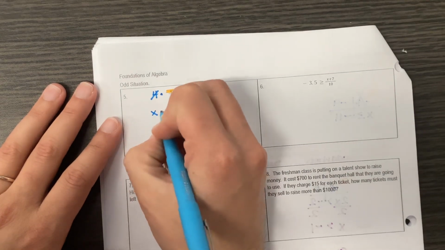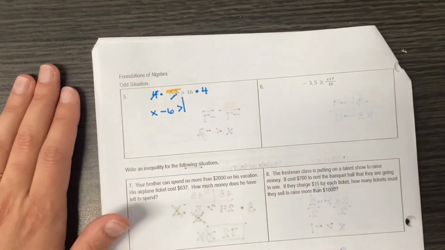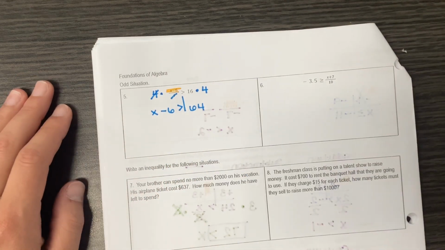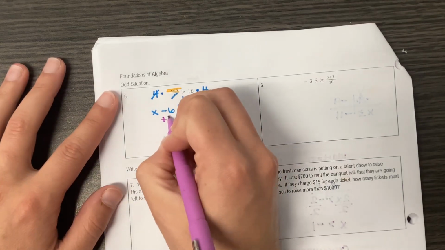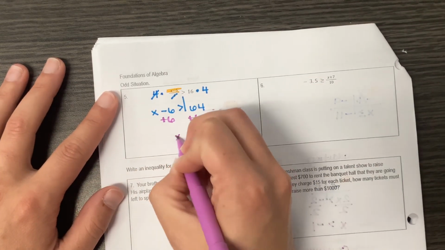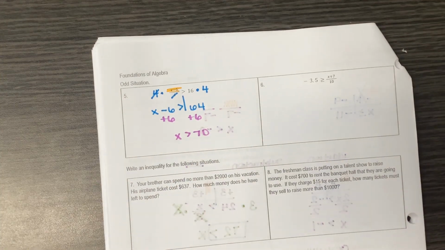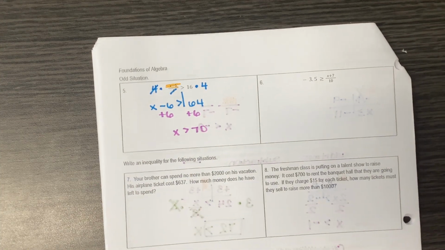So I get x minus 6 is greater than 64. Now I can add my 6. X is greater than 70. Okay, so this one goes in the opposite order because of that very long fraction.